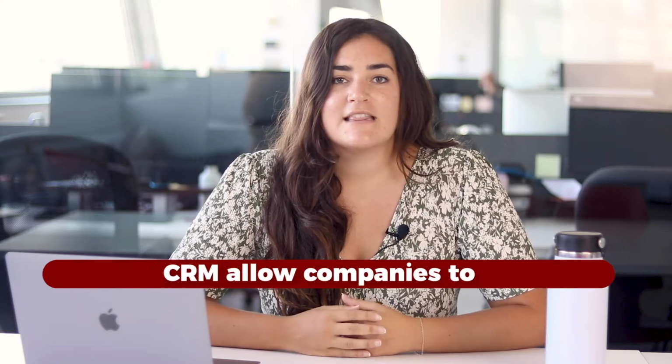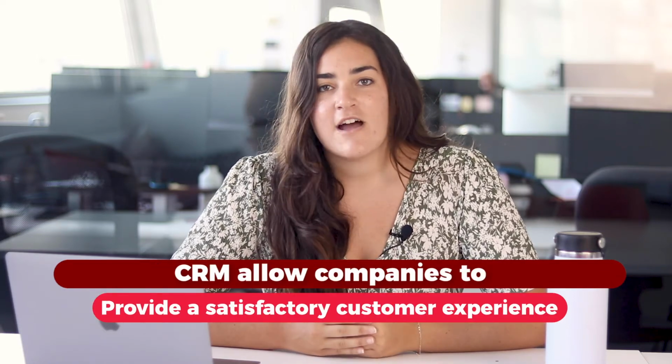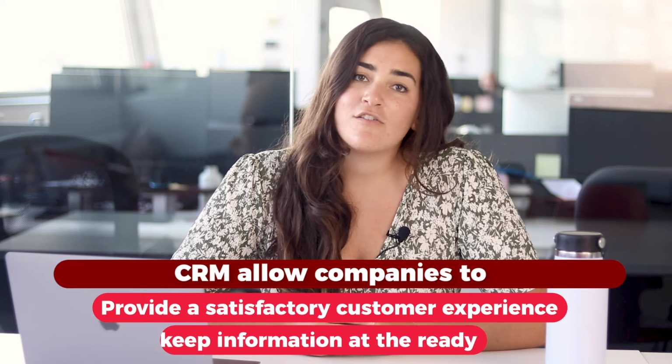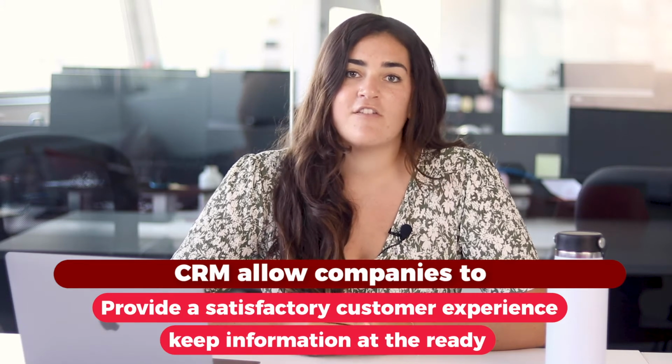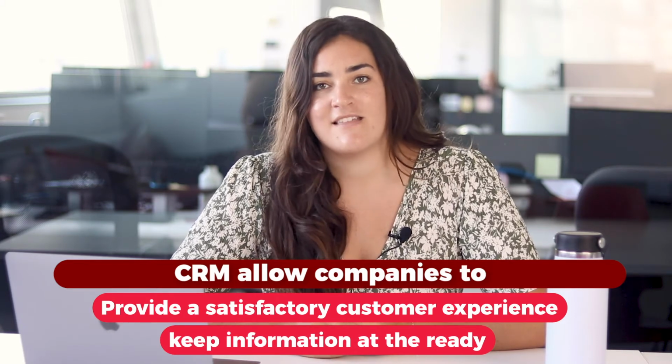CRMs are also important because in a company, there isn't just one person selling and interacting with customers. Many times you have a team of multiple salespeople, and all of these people need access to that information about their leads and customers to know what their needs are and how they can give them a good experience. This is why CRMs are so important. They allow companies to provide a satisfactory customer experience and also keep information at the ready so that everyone in a company has access to that data and it's not just in one person's head.